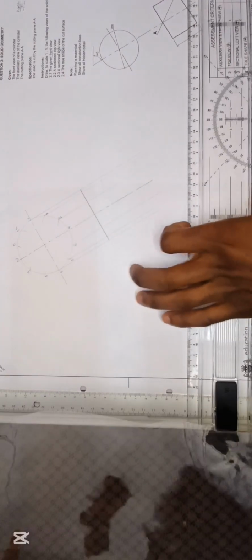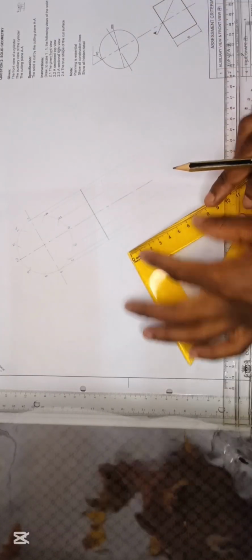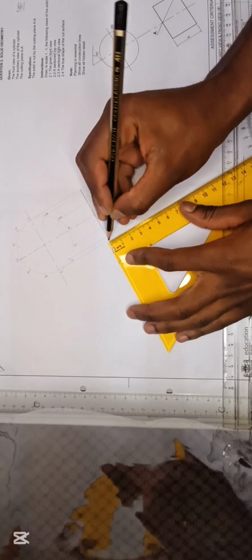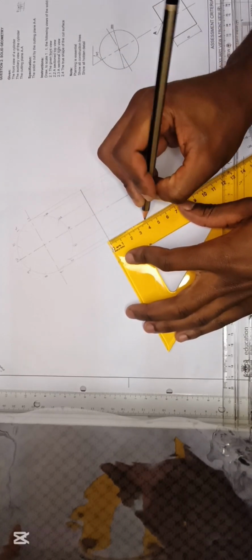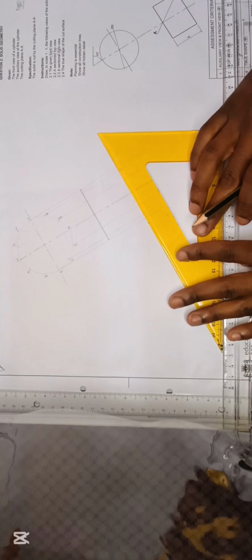Then they give us the thickness of our cylinder, which is 40. Here's going to be our 40.